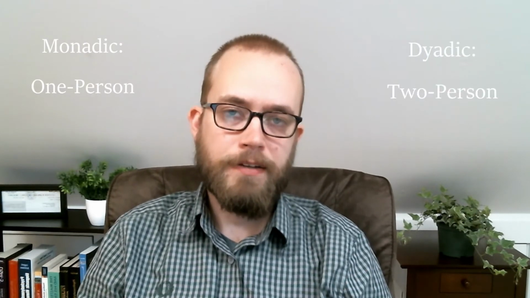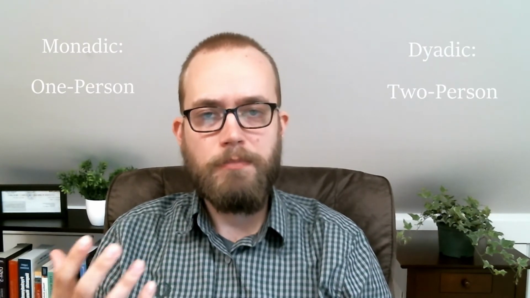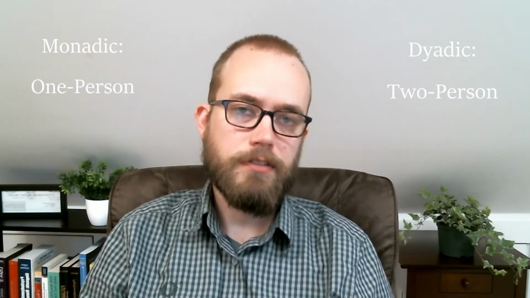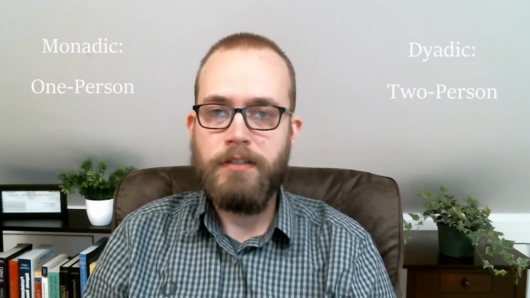So as the term suggests, the relational conflict model is a relational model, and yet it's important to differentiate the various relational models within the field in order to more adequately situate where the relational conflict model lies. One of the main differences among these relational models is that some are more monadic and some are more dyadic. You can also think of monadic as one-person psychology versus two-person psychology.